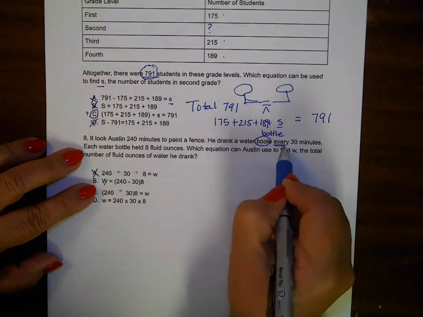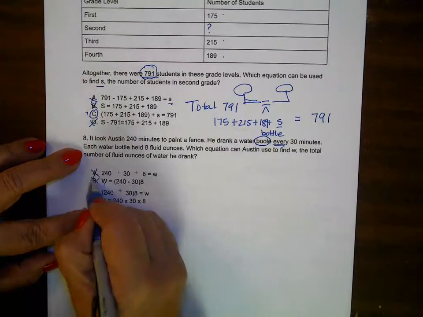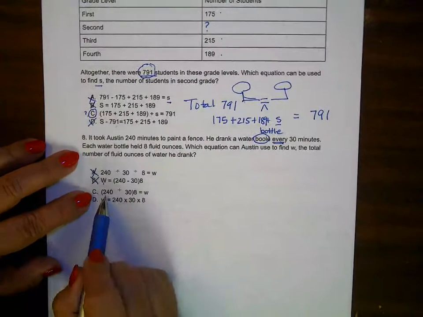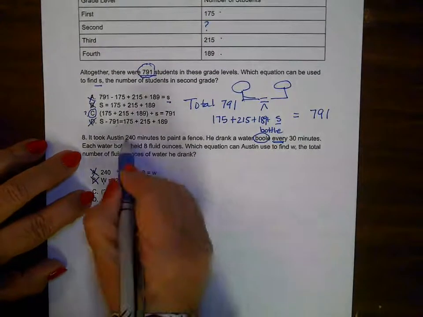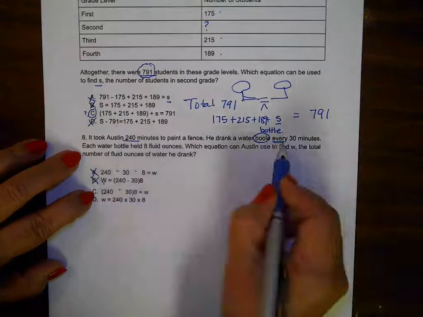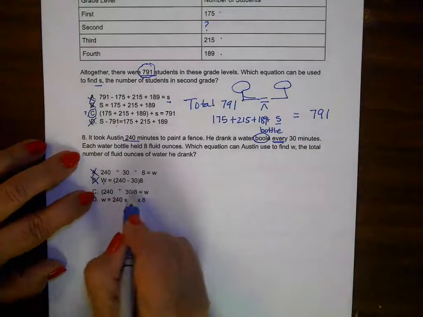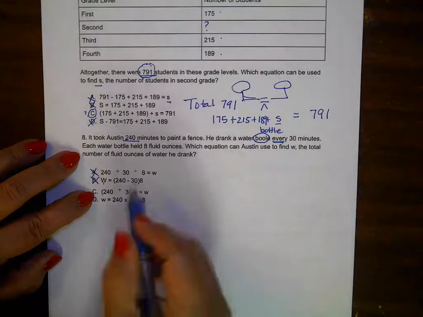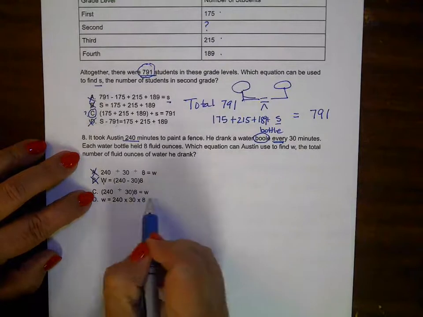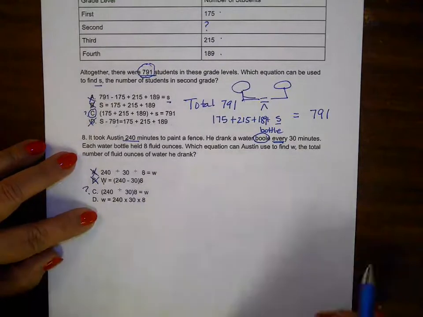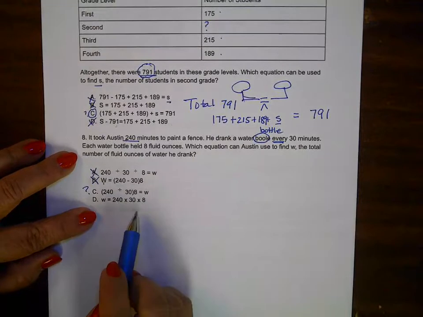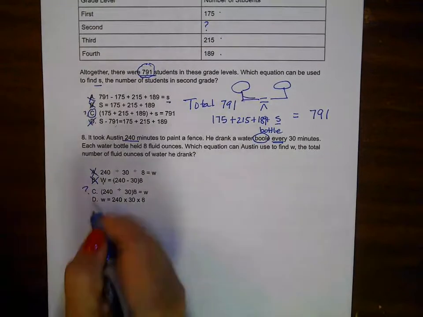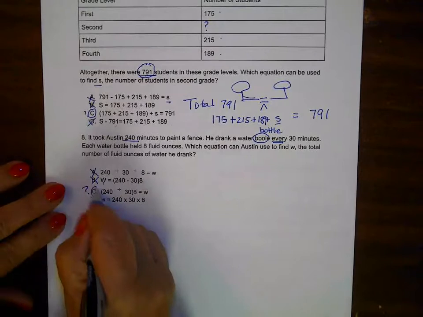This is the every, which means each, so that doesn't work out. Will we take the 240, the total minutes, and divide that by 30, the 30 minutes each, every half hour, and then multiply that by 8? That's a very strong possibility. We're going to multiply them all together? No, that didn't even make any sense at all, does it? So the answer is C.